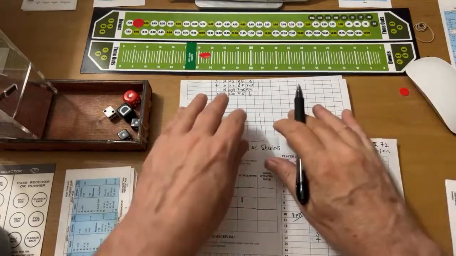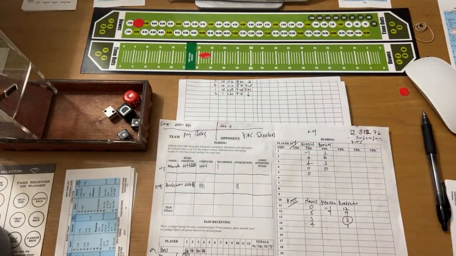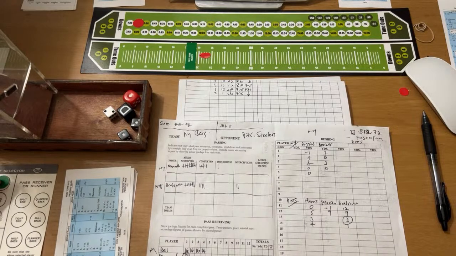Second and 1. I did that play good, Ron, huh? Okay. Tell you what we're going to do here. We're going to do a line buck by Bradshaw, right up the middle. 2nd and 1 here.